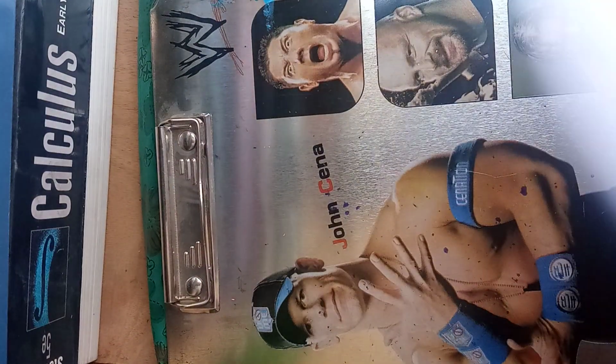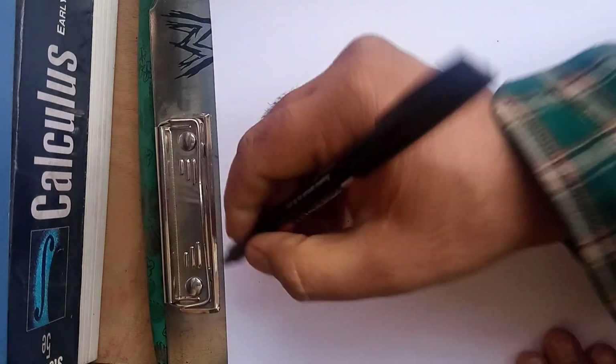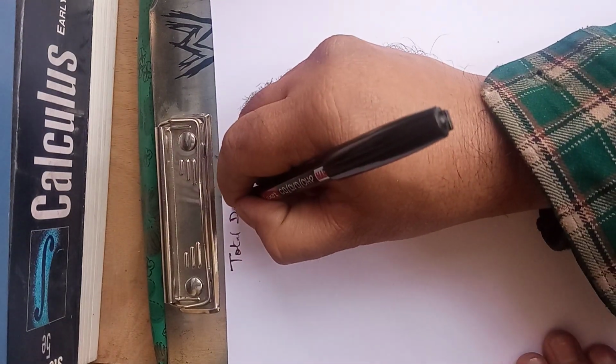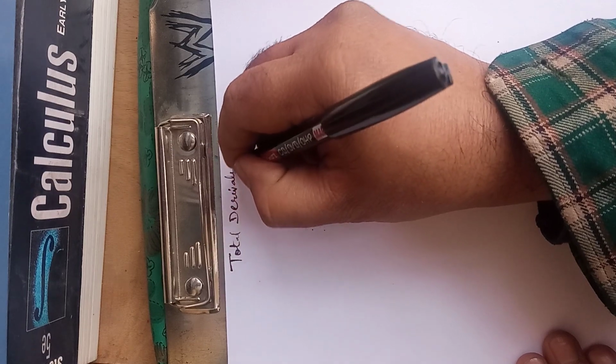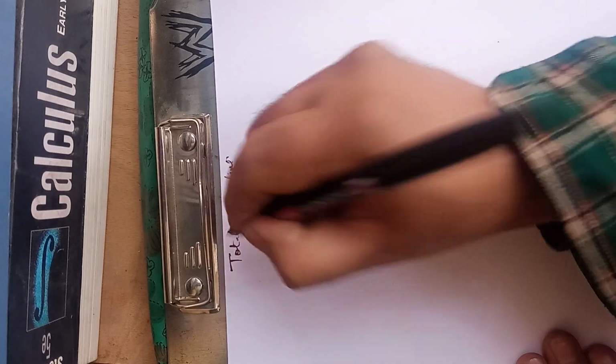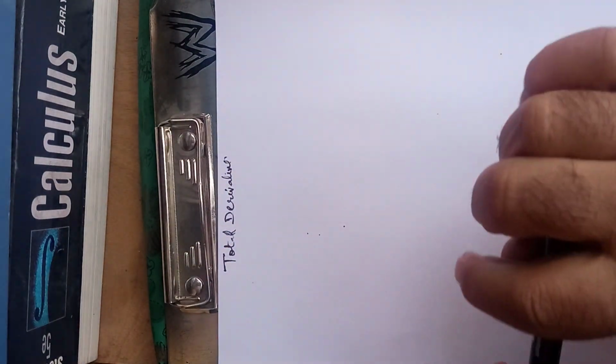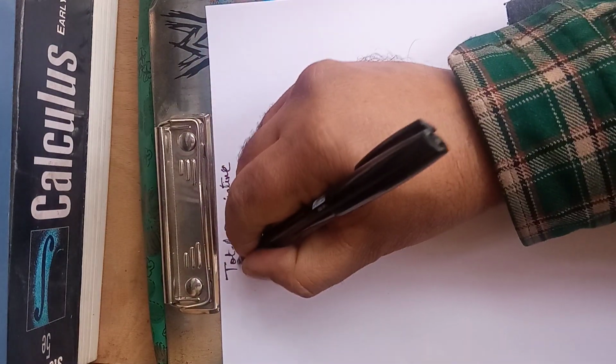Okay. Now let me take up the total derivative. You can find the ordinary derivative with the help of partial derivatives.